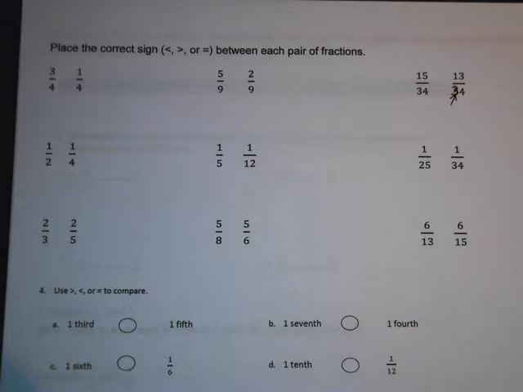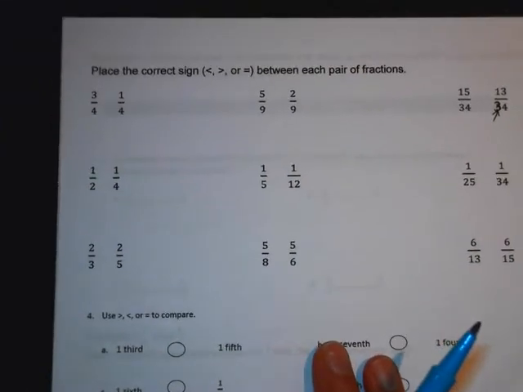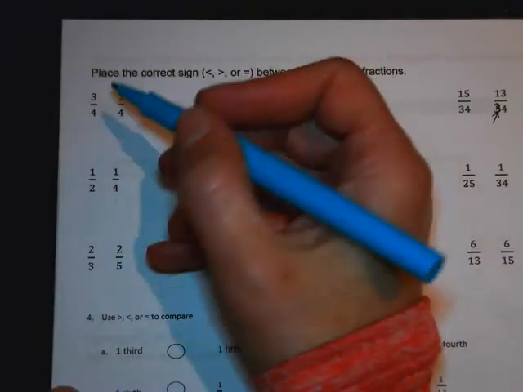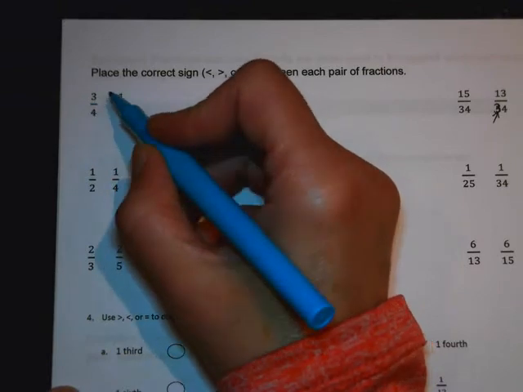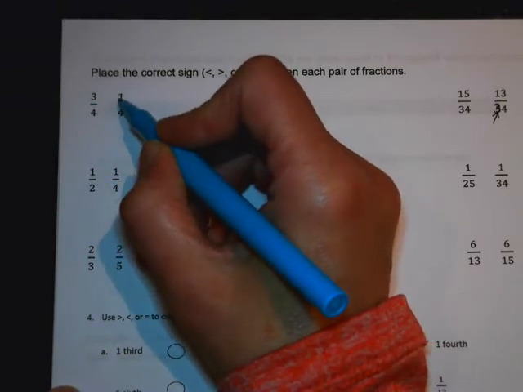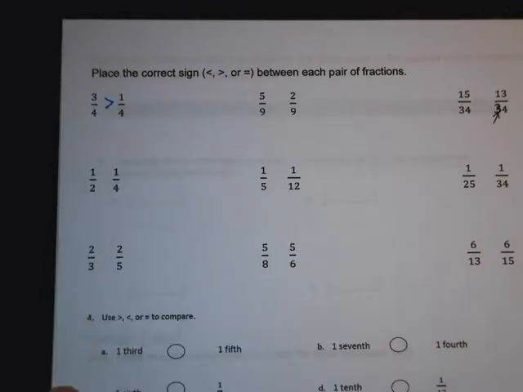You notice that in the first 9 problems, either the numerators are the same or the denominators are the same, okay? If the denominators are the same, it's really easy. If we had our fraction circles and our manipulatives, it's really easy to see that 3 pieces that are worth a fourth is more than 1/4.